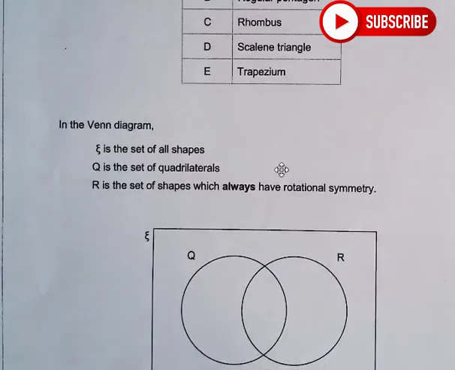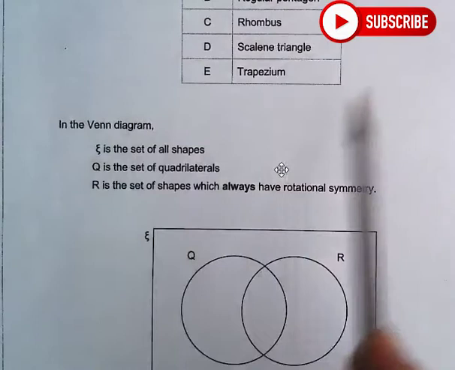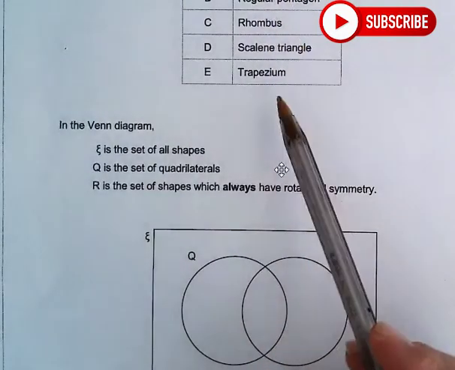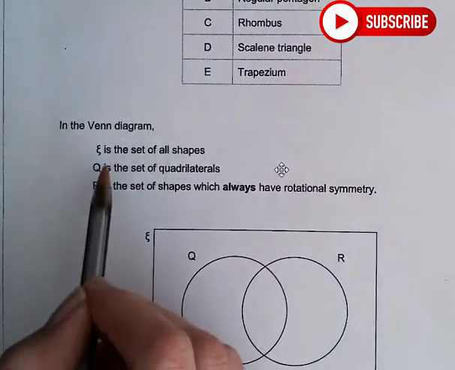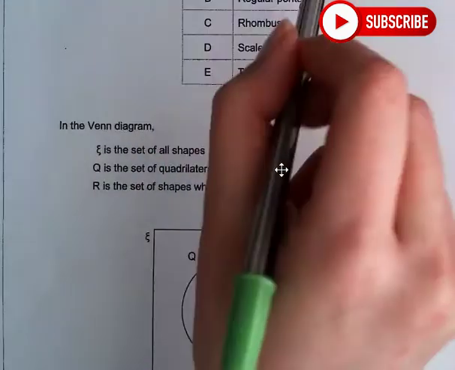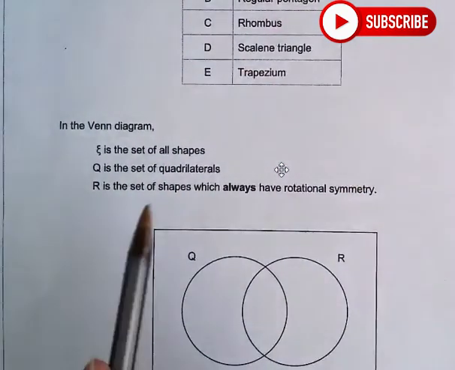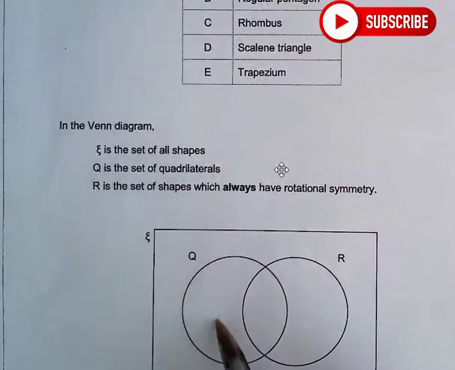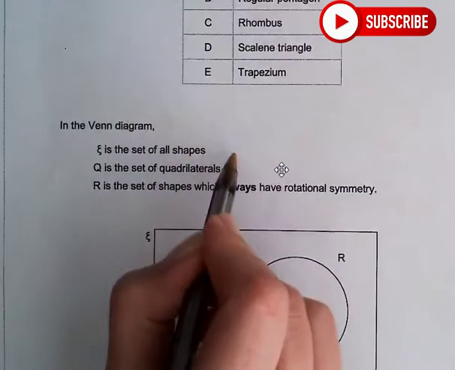This question is giving us a list of shapes: parallelogram, regular pentagon, rhombus, scalene triangle, and trapezium. And they said that in the Venn diagram, we have the universal set as the set of all shapes, so all shapes go inside it. Q is the set of quadrilaterals. R is the set of shapes which always have rotational symmetry. So complete the Venn diagram with the letters A to E. To start with, we are going to postpone this until later.